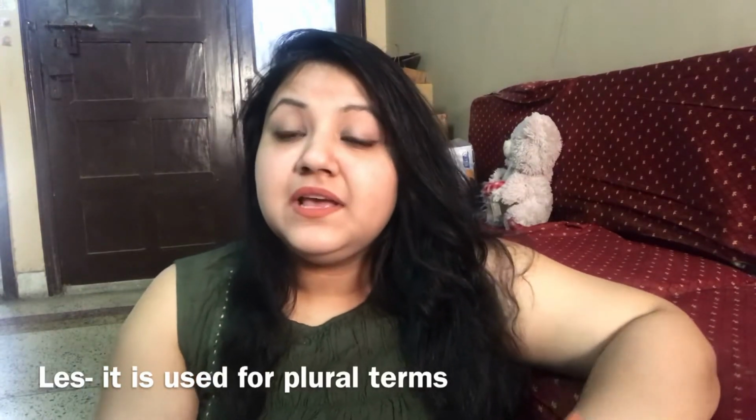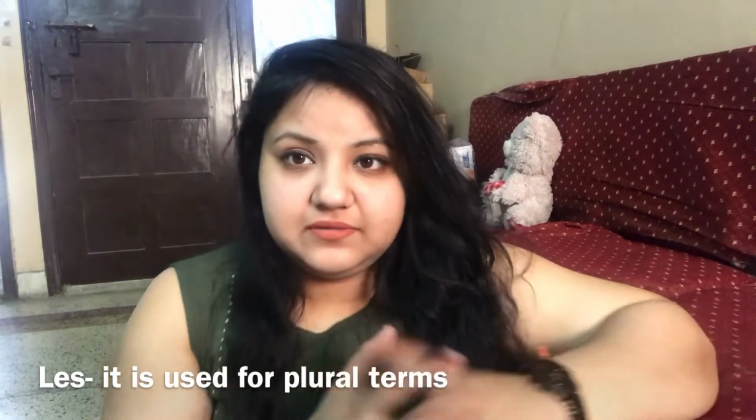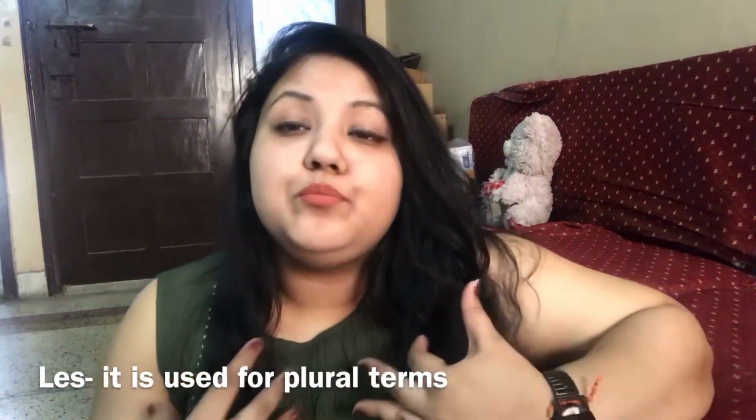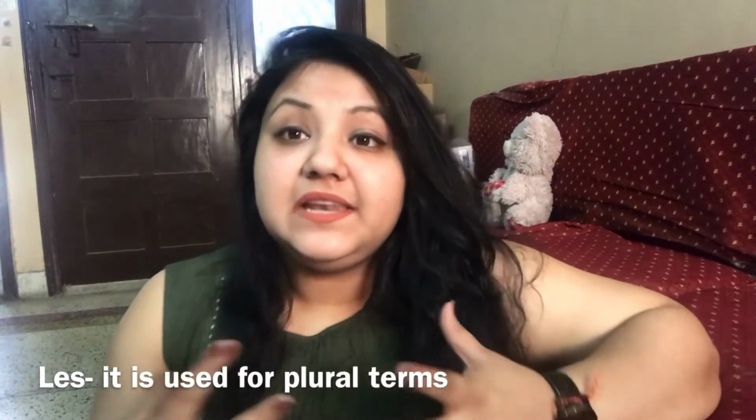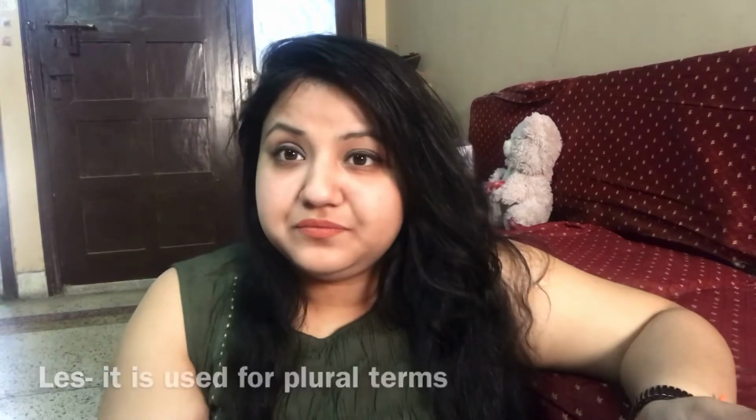For example, les livres, les portes, les voitures, les tables. So, irrespective of their genders, we always use les for the plural terms, be it feminine, be it masculine, or be it with a vowel.